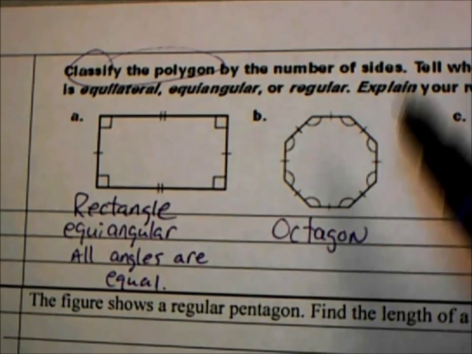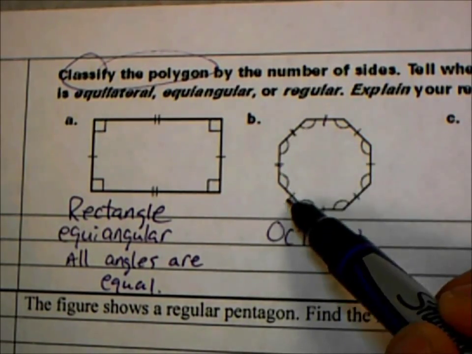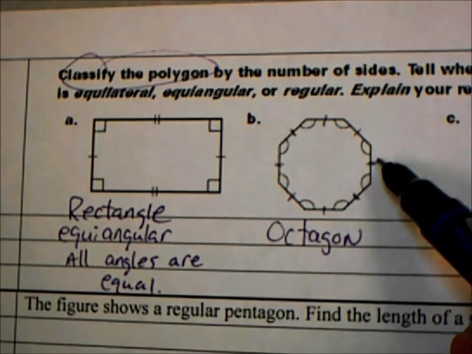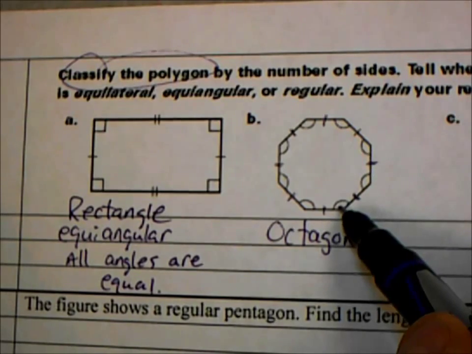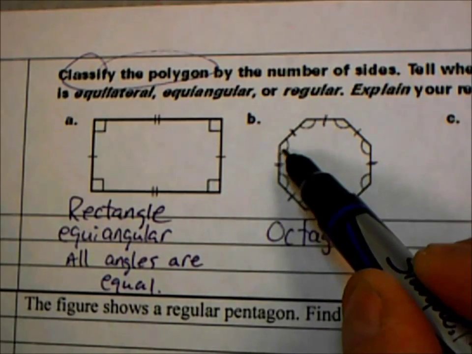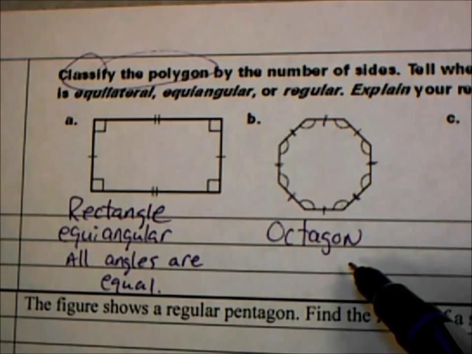On B, if I'm looking at this, you look at the sides first and notice they all have one single congruent mark on the side. All sides are congruent. And then all angles, if I'm looking at it, see all the arcs, they all have exactly one arc on them, so that means all the angles are congruent.